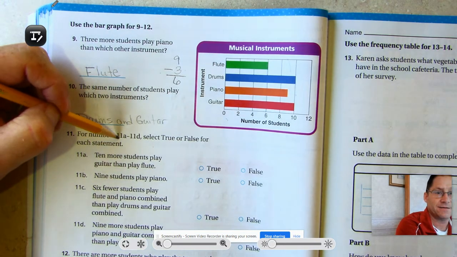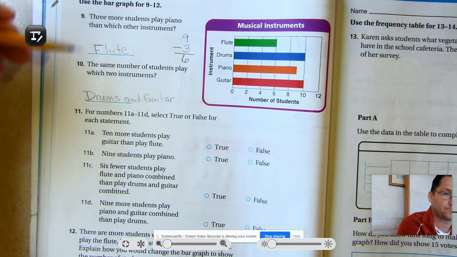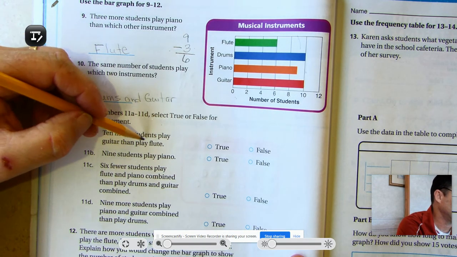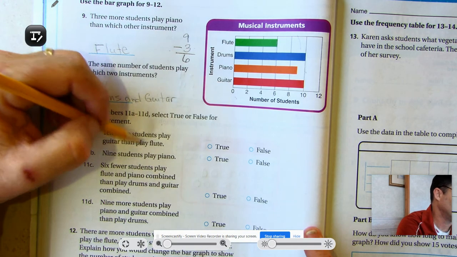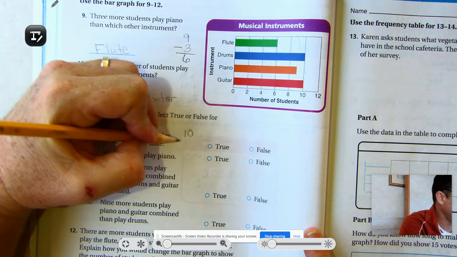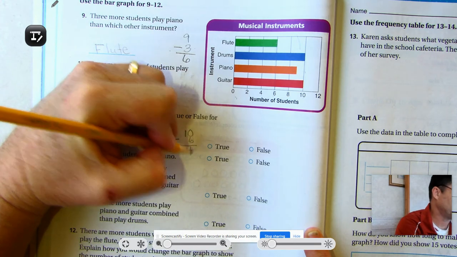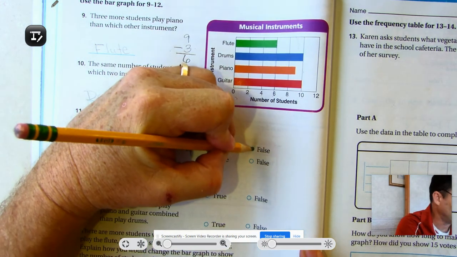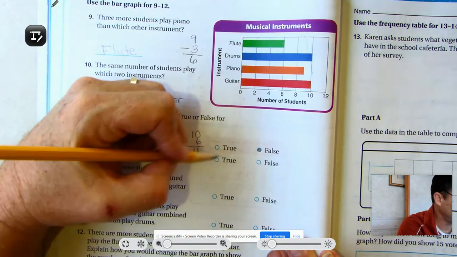For 11A through 11D, select true or false for each statement. 10 more students play guitar than play flute. 10 students play guitar. 6 students play flute. So that's a difference of 4. Well, that's not true then. That's false. 9 students play piano. Yes, that's true.